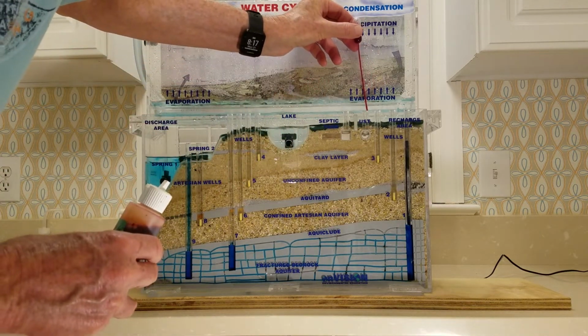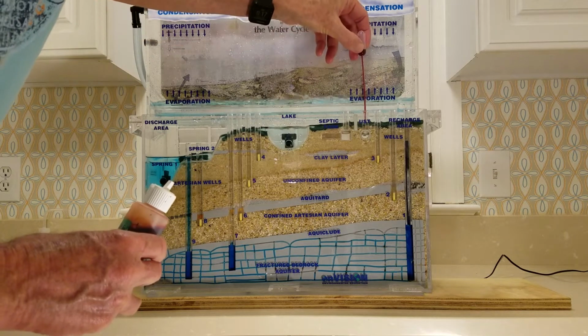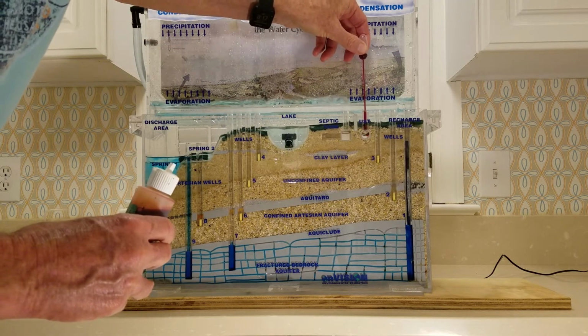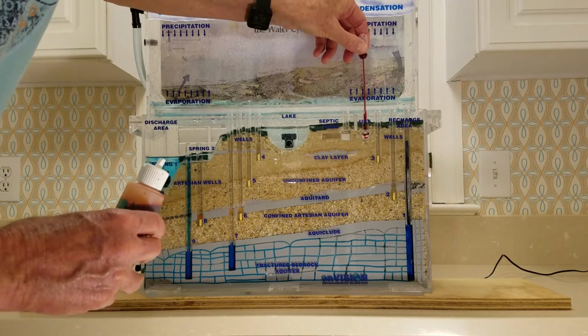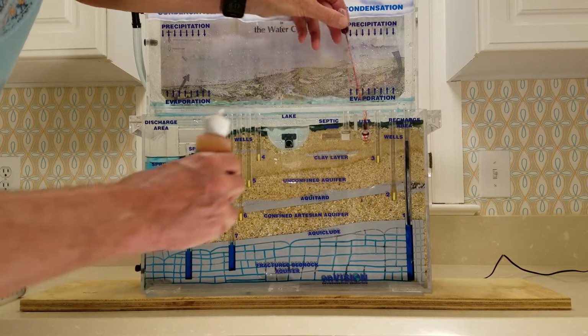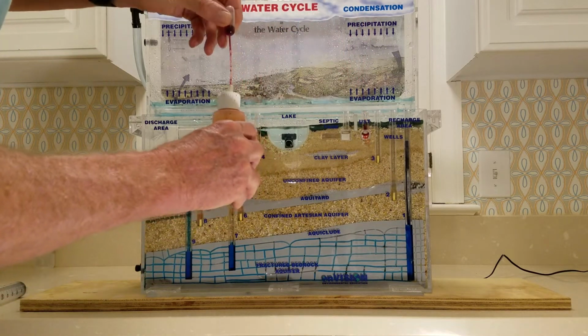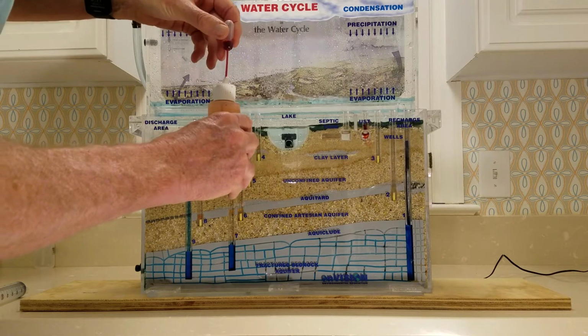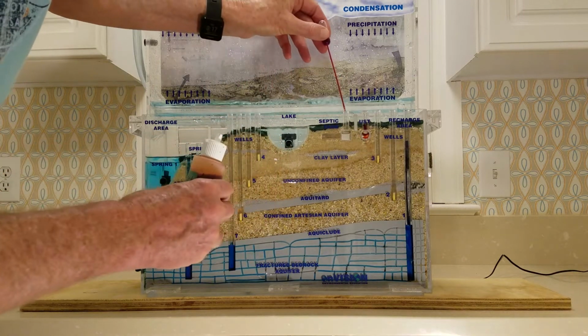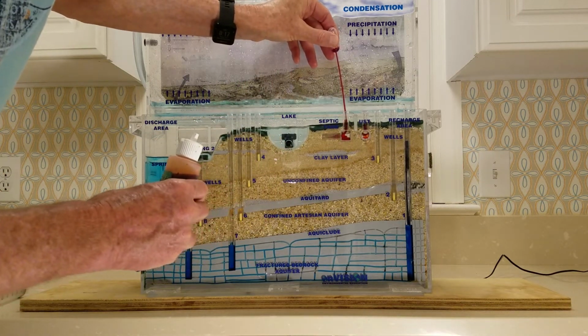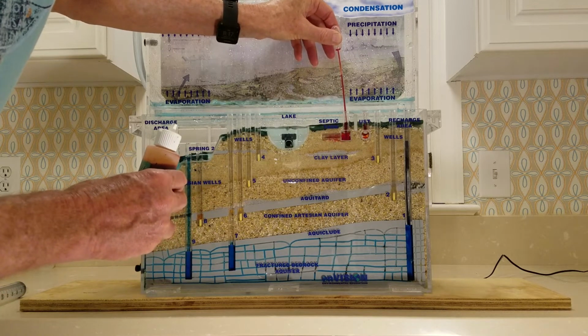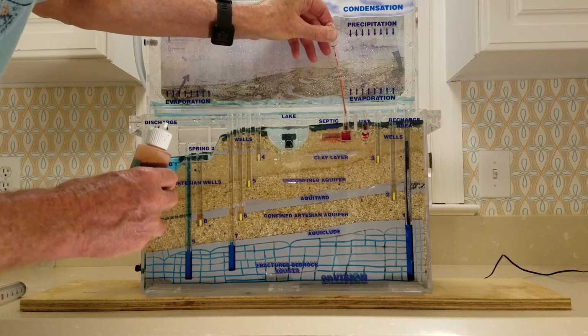This is an underground storage tank, say something like a fuel tank, and right next to that we have a septic system that we'll add a little color to kind of see how a septic system normally works.